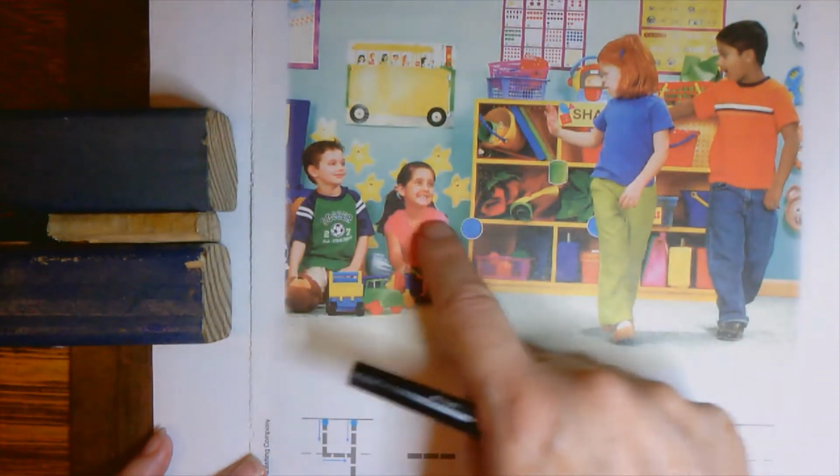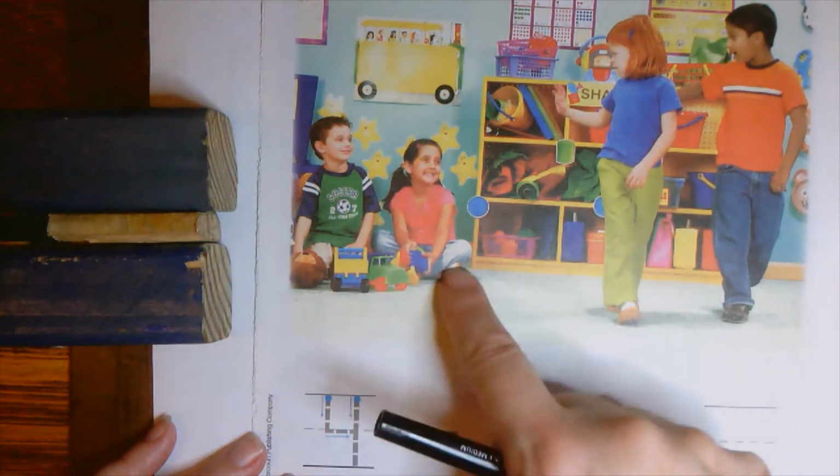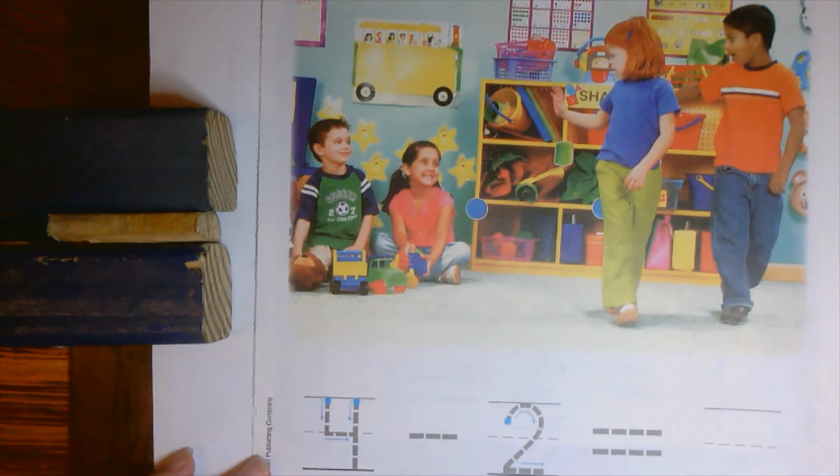Next page, 1, 2, 3, 4 children. 2 leave the group. How many are left? Trace and write that down.